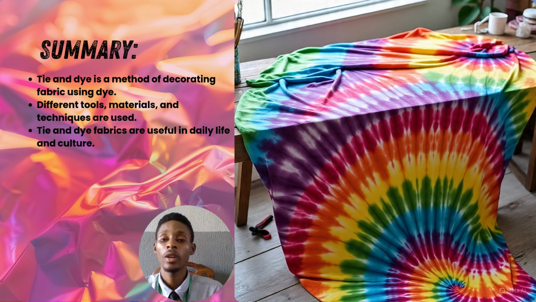Here is a summary or recap of this lesson. In short, tie and dye is a method of decorating fabric using dye. Different tools, materials, and techniques are used in creating tie and dye. And tie and dye fabrics are useful in daily life and culture.